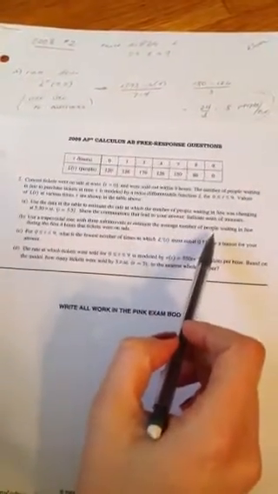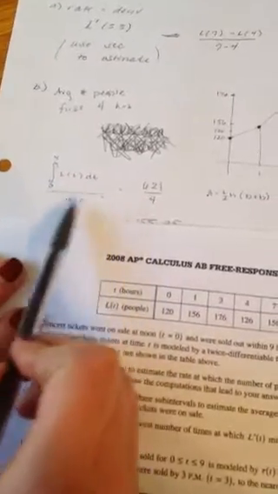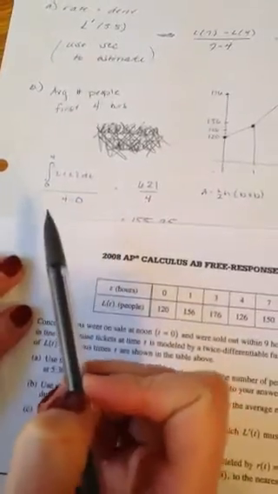Part B, use a trapezoidal sum with 3 subintervals to estimate the average number of people waiting in line during the first 4 hours. If you recall, when you want the average of something, you integrate that something. If I want the average number of people waiting in line, then I need to integrate L of t. But then I have to divide by the 4 hours that we're talking about.